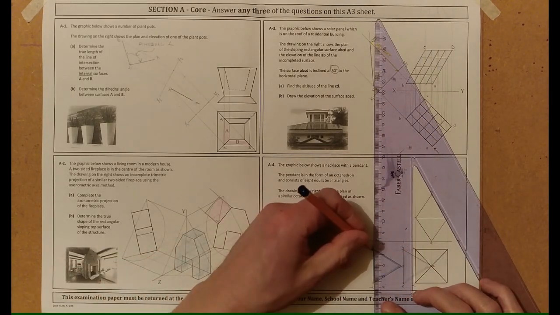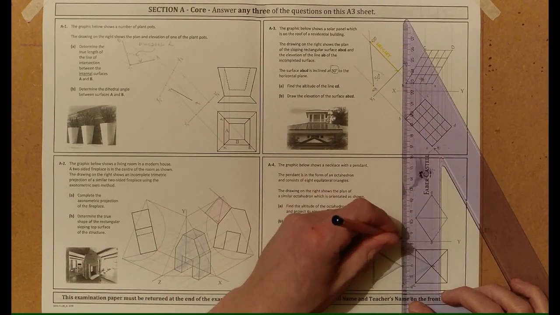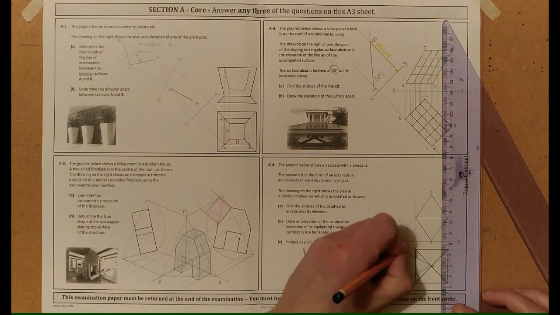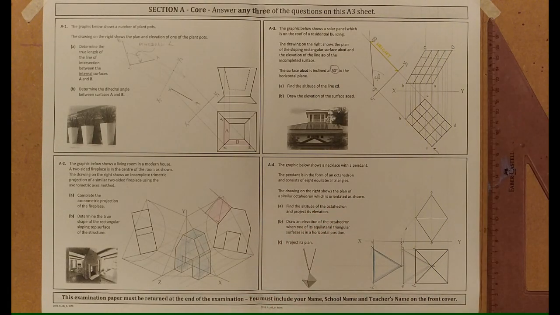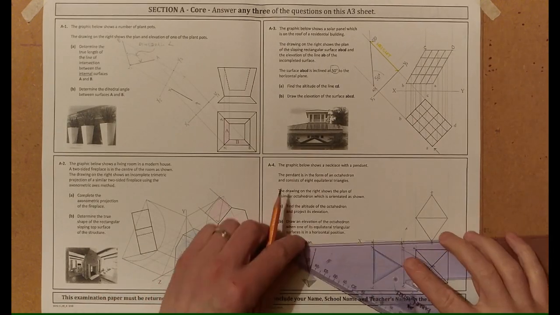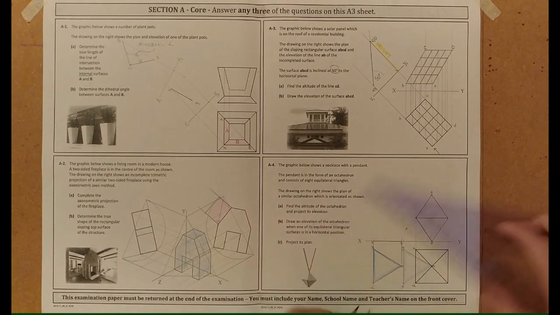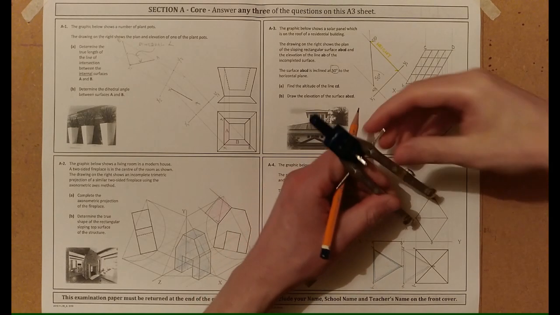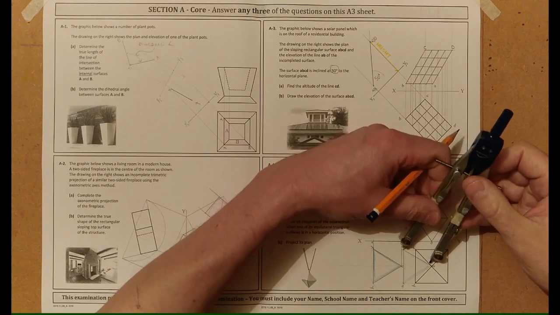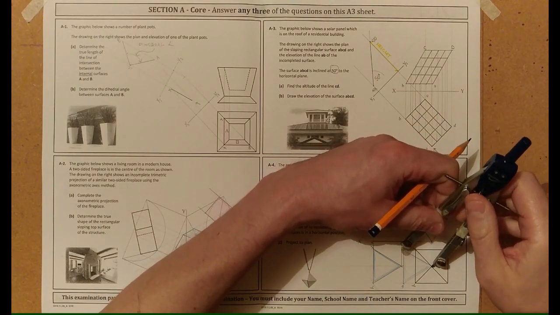to the XY line. We have X and O. So as I'm looking at the elevation of that, this is my line. I will see, looking in at the edge view, if you like, of that triangle from the ground. So what I do know now is that I can show a true length of one edge of that triangle.